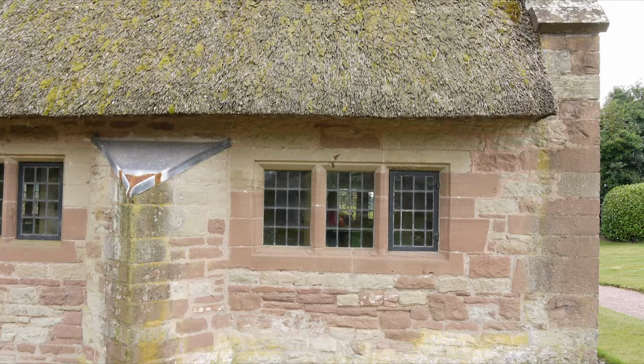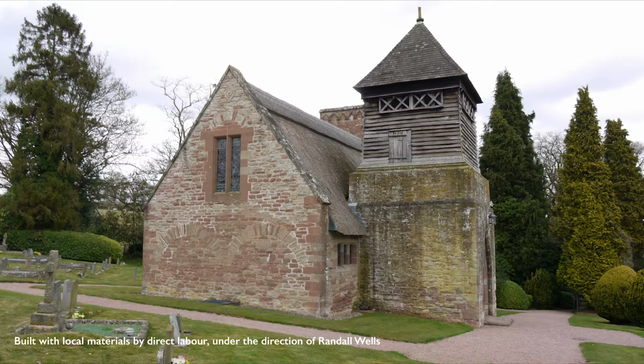And it is an eclectic mix of new materials and locally sourced materials. And it was under the influence of Ruskin and Morris that Letherby chose to use local materials, direct labour. He used concrete under the direction of Randall Wells.